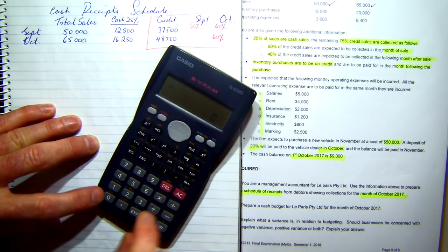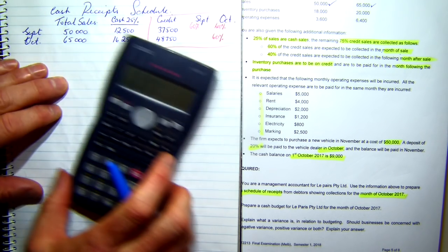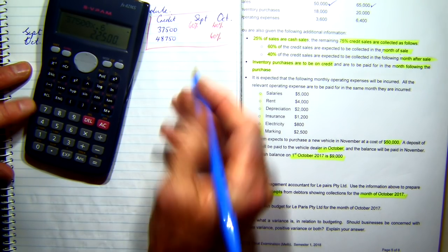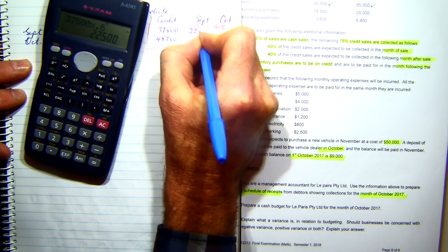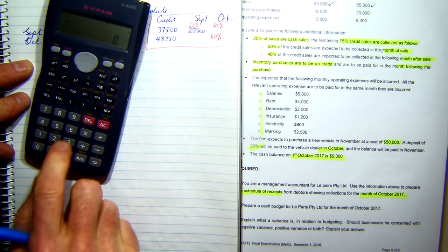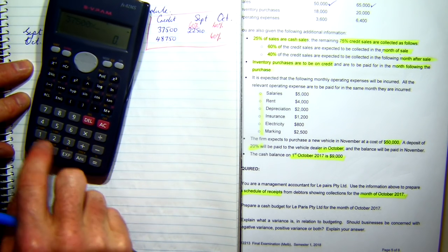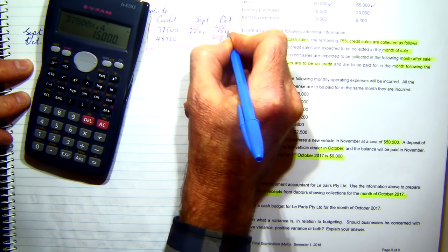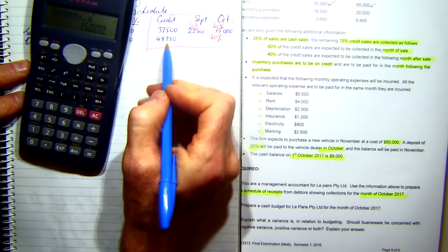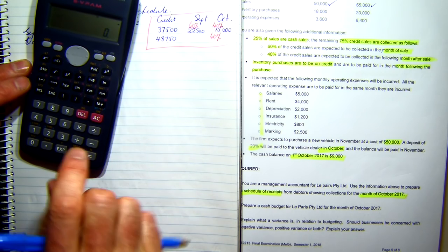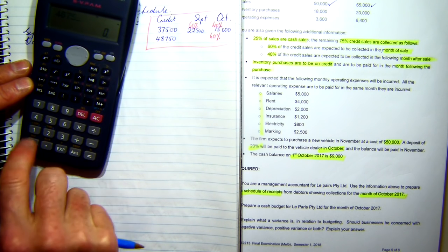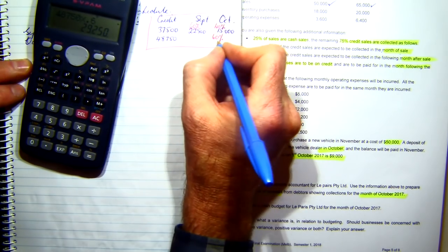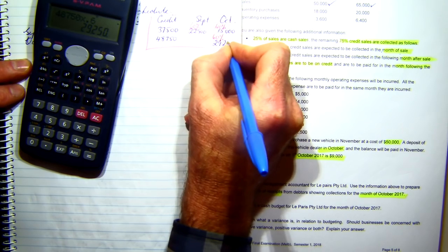We've got 37,500 times 60% or 0.6 equals 22,500. 37,500 again times 0.4, which is this calculation I'm making here, equals 15,000. Okay, and then my next amount that I'm looking to do is 48,750 times 0.6 equals 29,250.